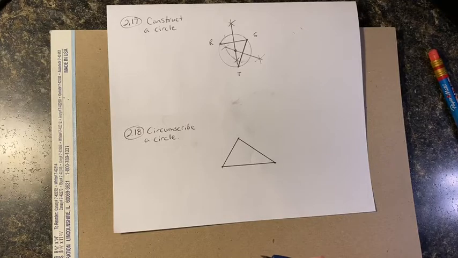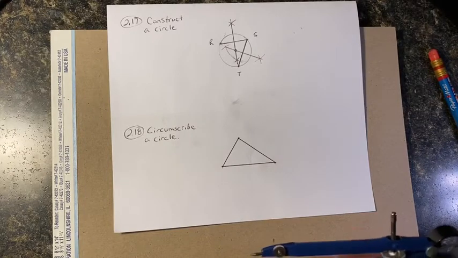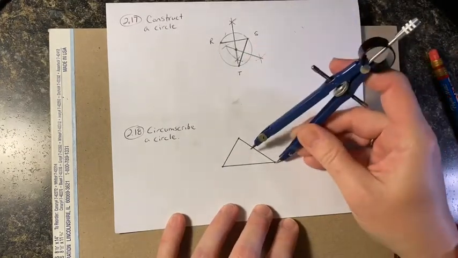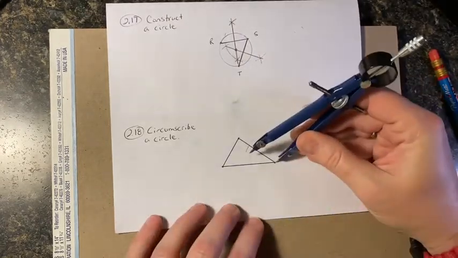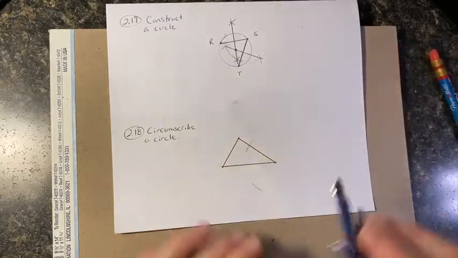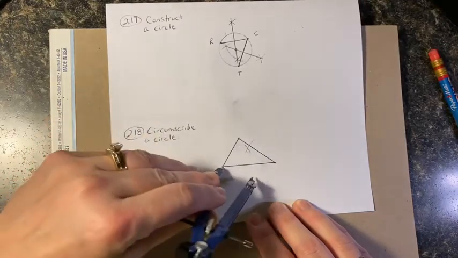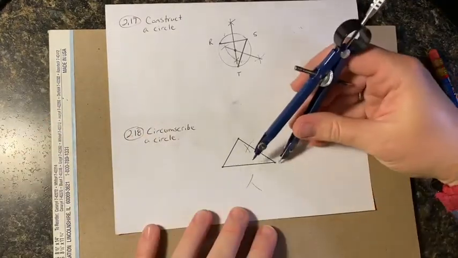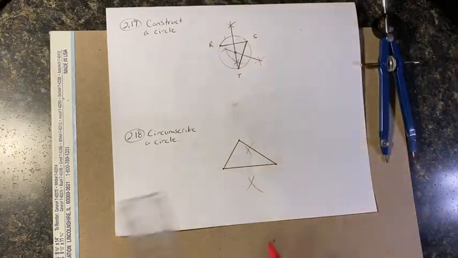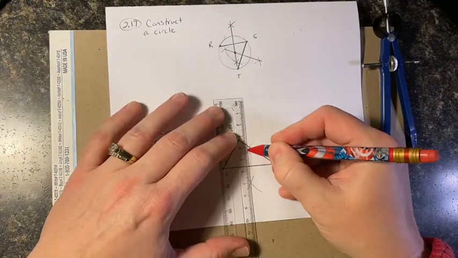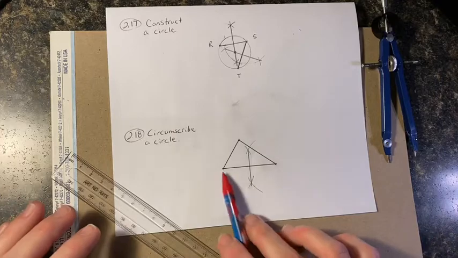Okay, so we're going to set our compass to something slightly larger than half the distance. Okay, and we're going to start at one end and make an arc, both sides, and then switch over to the other endpoint and intersect. I missed, so let me come back over here. There we go. All right, connecting these 2 points, okay, is my first bisection of that segment.